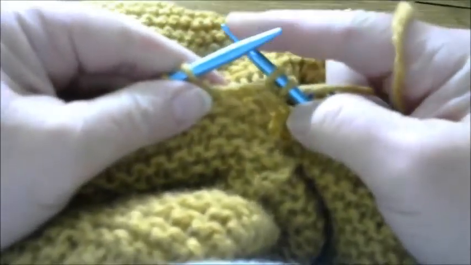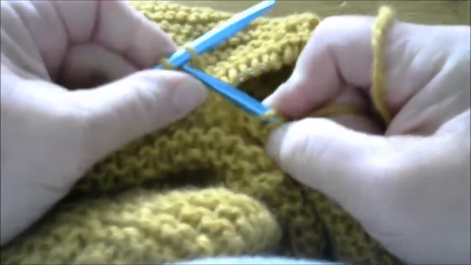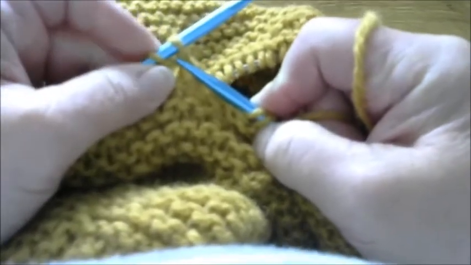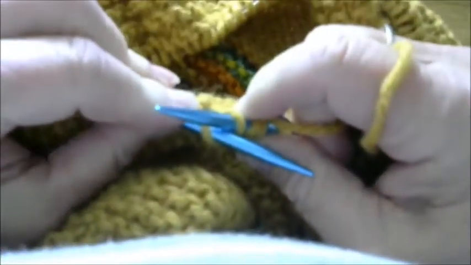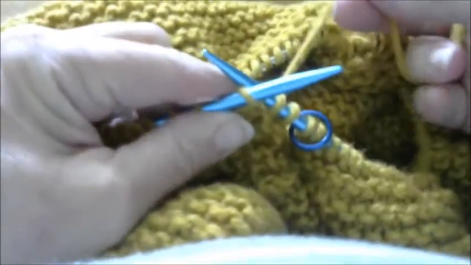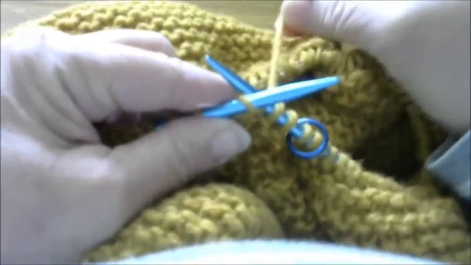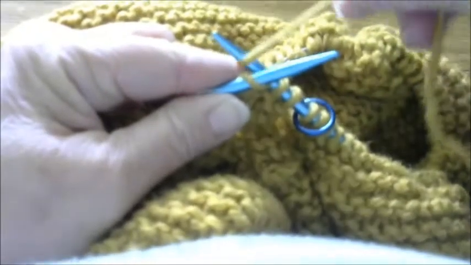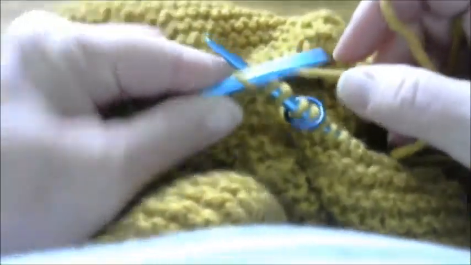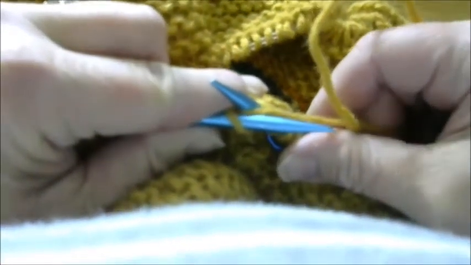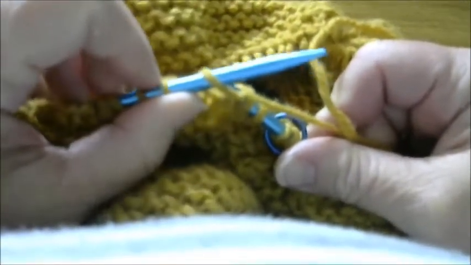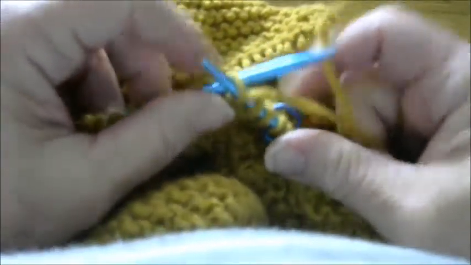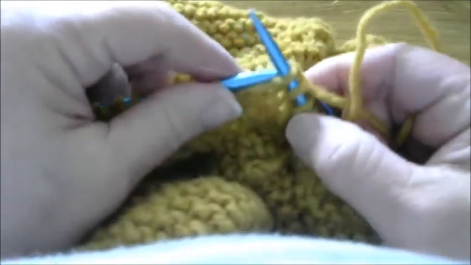What you're going to do is take your right needle and go up from the underside of this loop right here. So see, you can see it right there. You're going to take your yarn, which is in the back, and wrap it around that right needle so that it is in between. There, you can see it in between. And then you're going to bring your left needle over the top and slip it off the side.